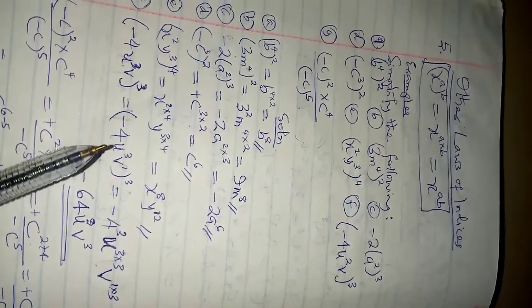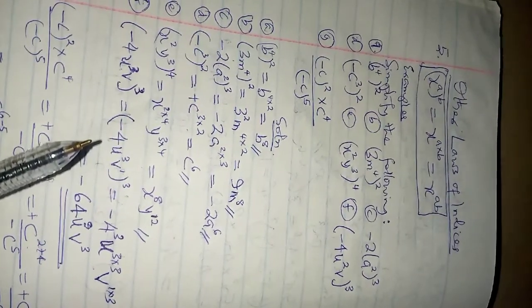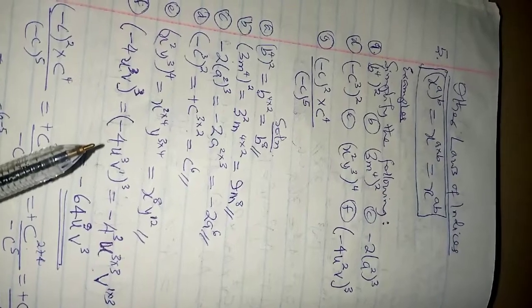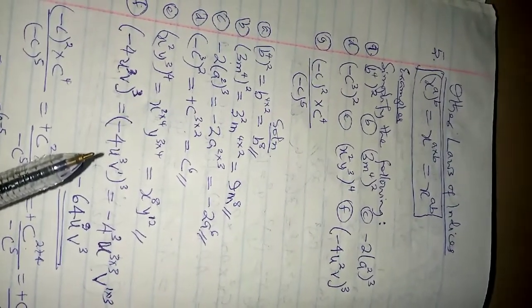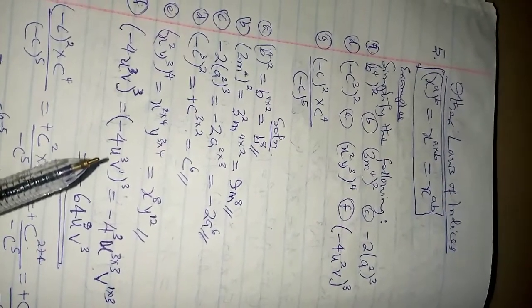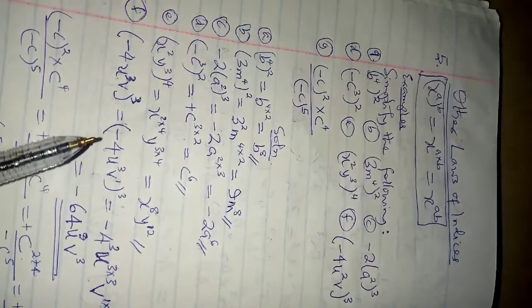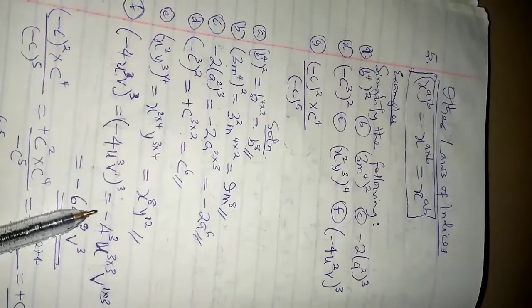I want to repeat this again. So this minus, raising it to an odd power 3, remains negative.